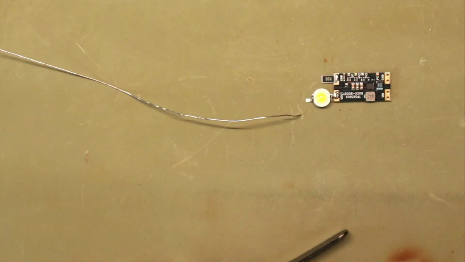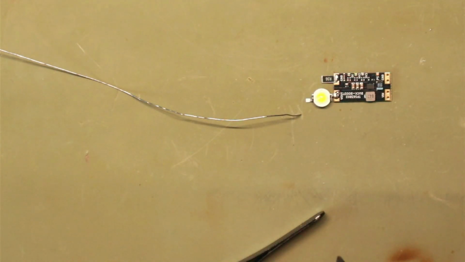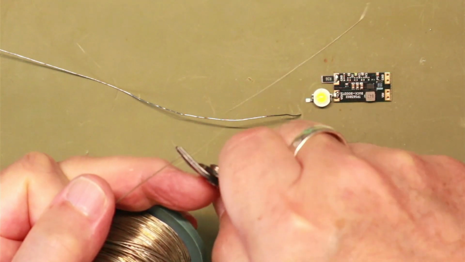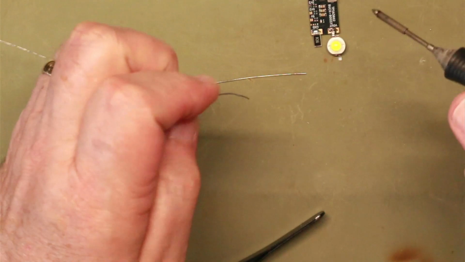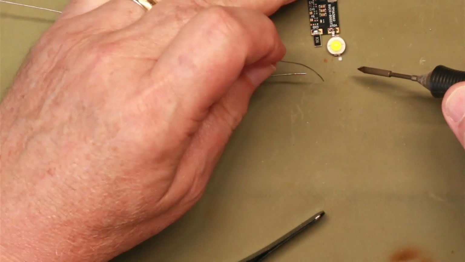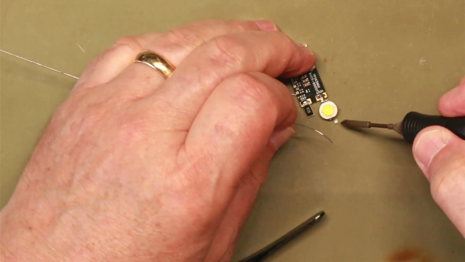Sense resistor on there. Bit of tin copper wire. This is quite old tin copper wire. I don't know how well it's going to solder. He says, moving that right out of the way so you can't see it.